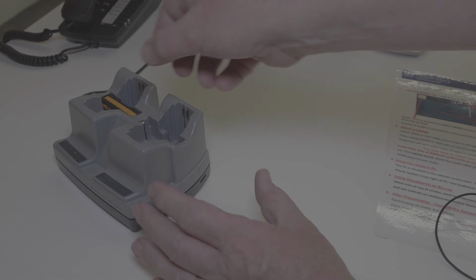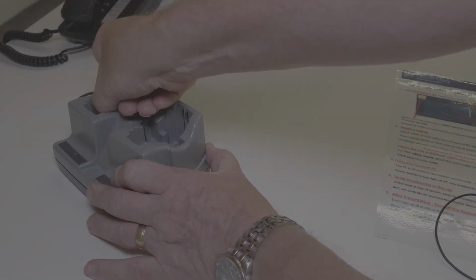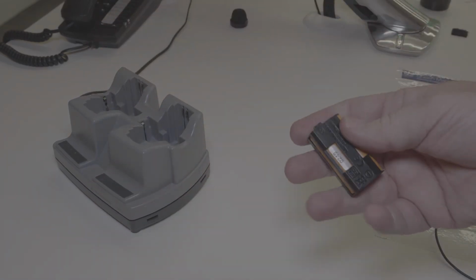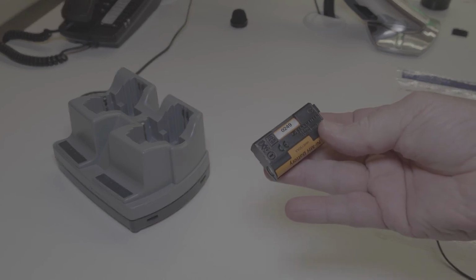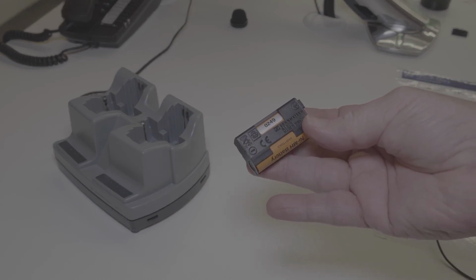If the microphone battery is flat, you can use the spare battery provided. Just remove it from the charger and swap it for the one in the microphone.